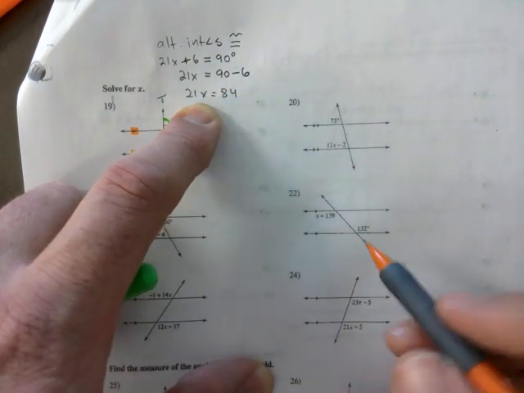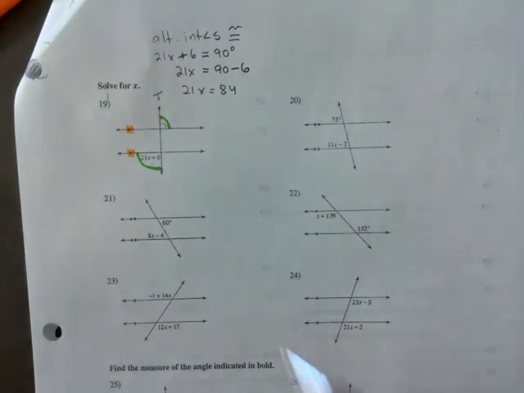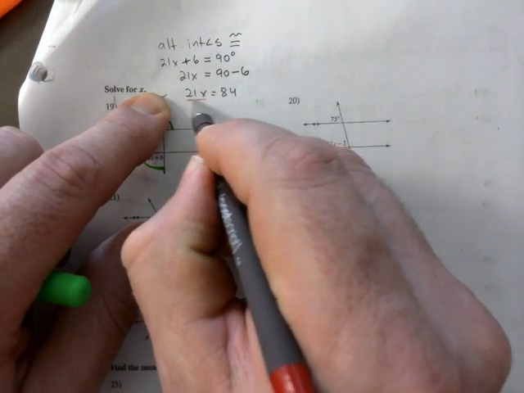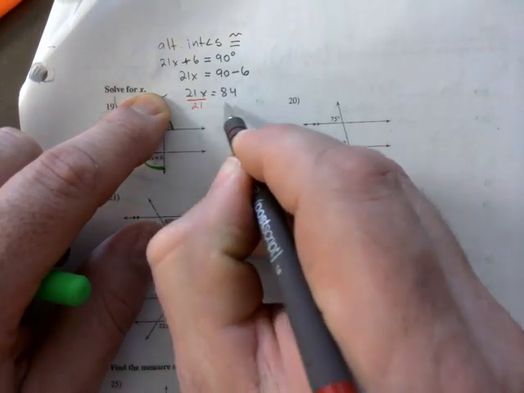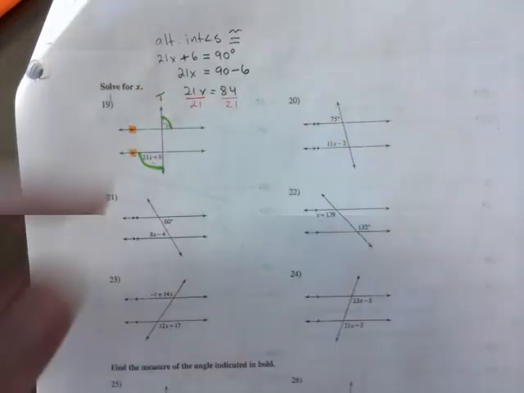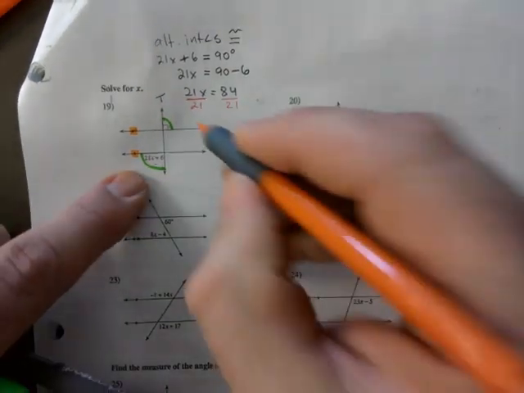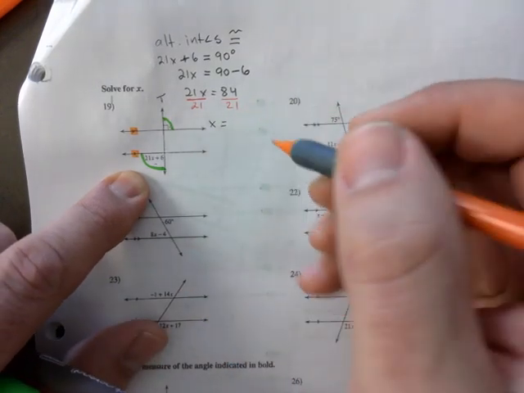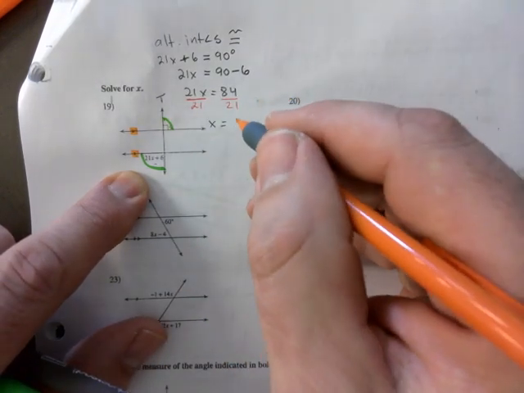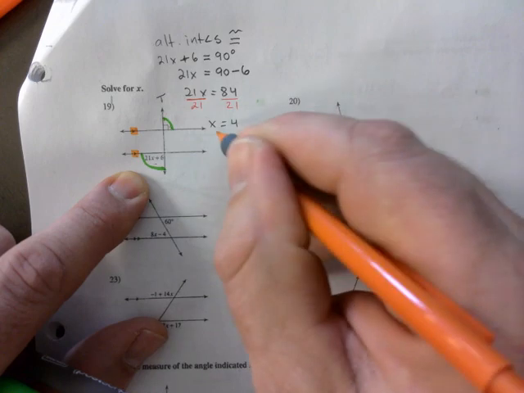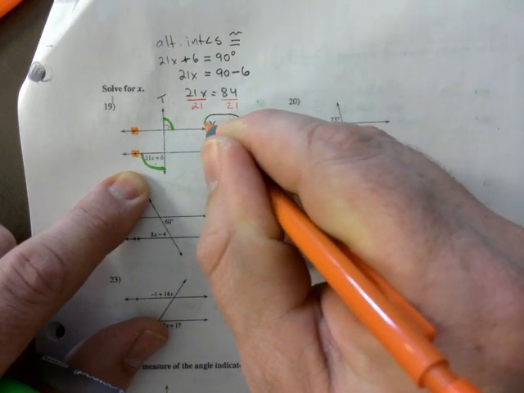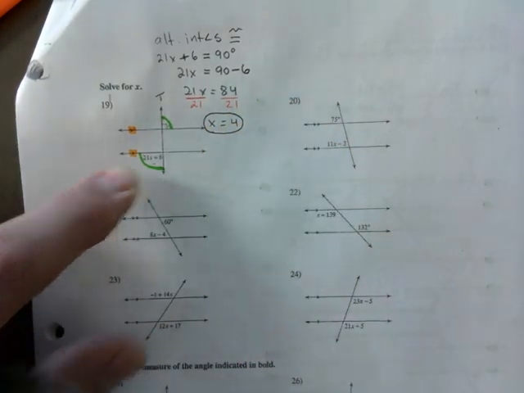Okay, and now what do we have to do? Divide by 21, right? Divide because 21 is multiplying x. We divide both sides by 21. X is, I think that's a 4. Bingo. That's all you need to do for the first couple. Just find x.